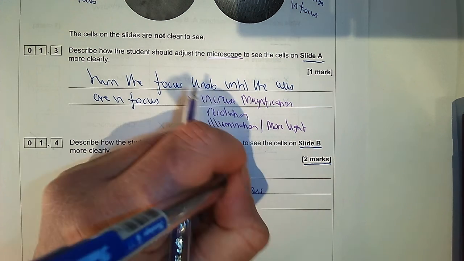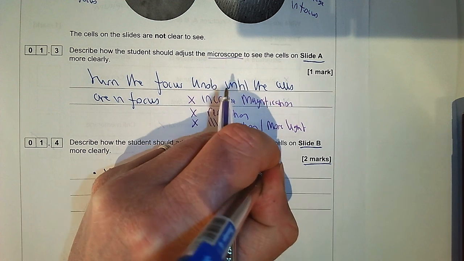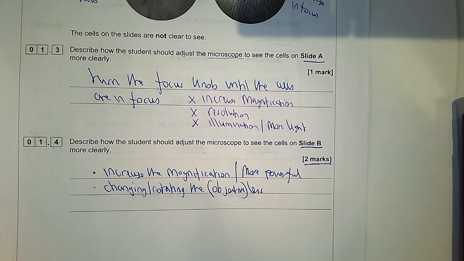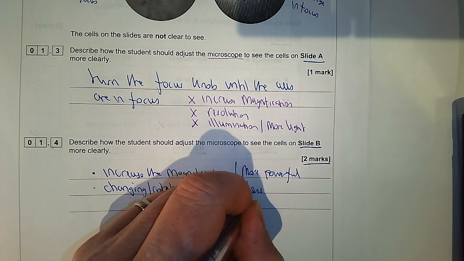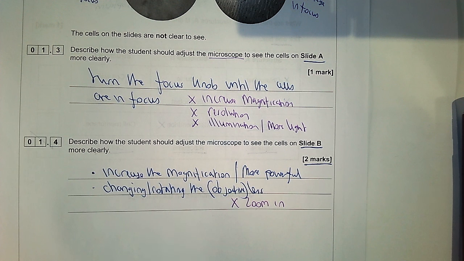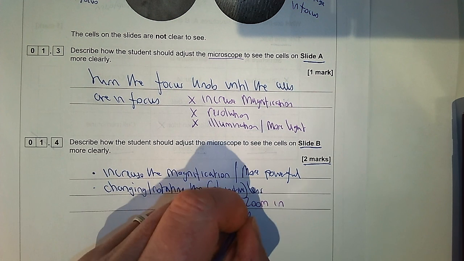You can say a more powerful magnification, but not zoom in, and not use an electron microscope.